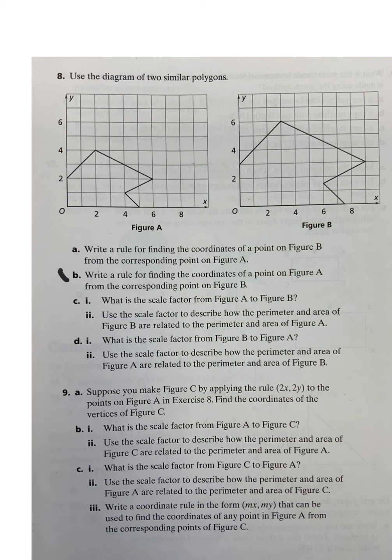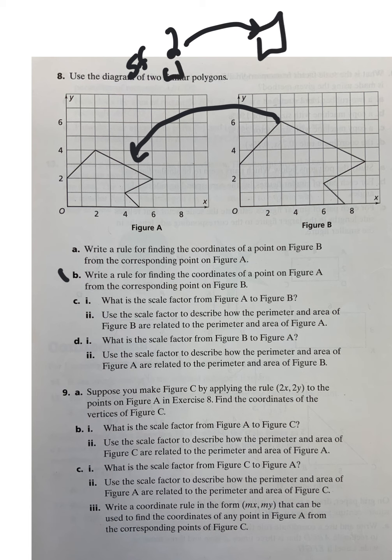Second question. Now, it just wants you to go from this one to this one. Remember, in similar ones, if the scale factor was 2 from one to the other, from the other one to this one, what's the scale factor? 1/2.